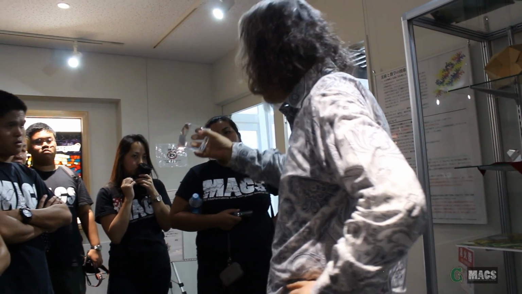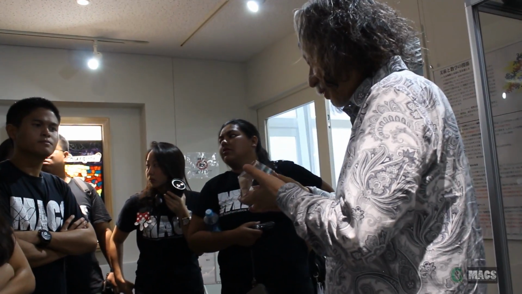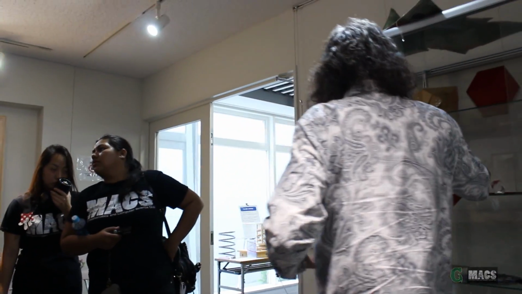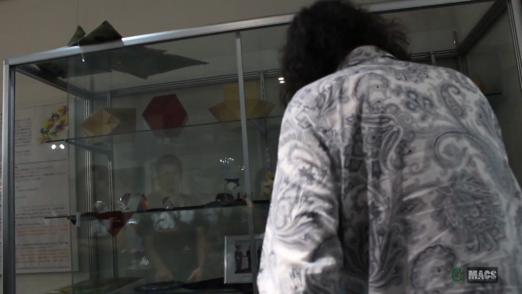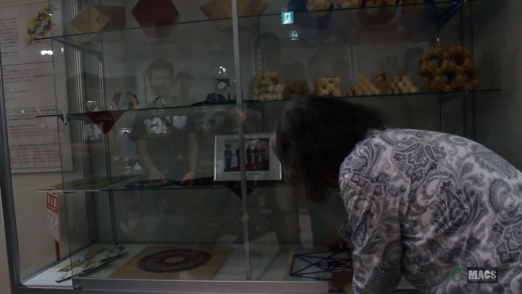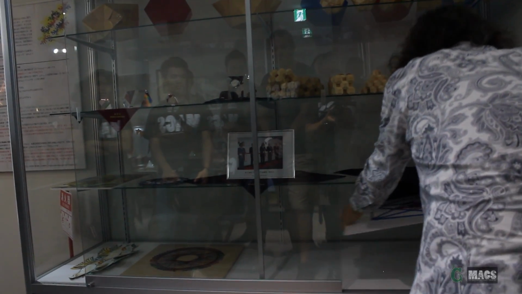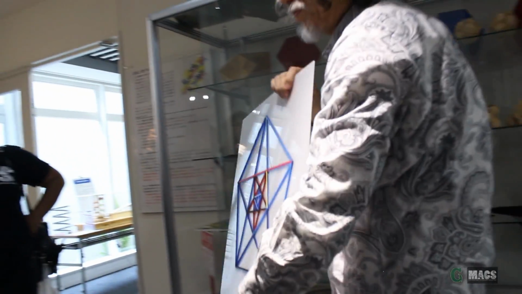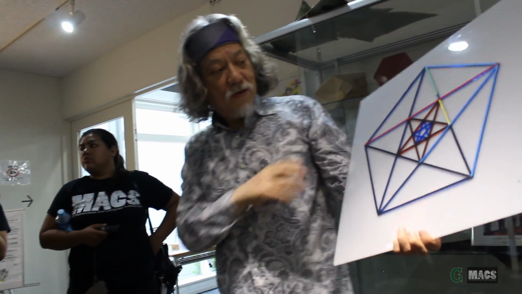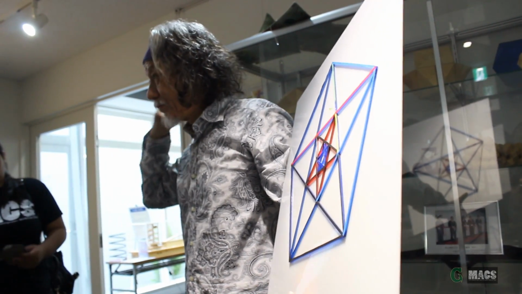And what does this mean? Why is this drawn? Maybe I will give you a hint. You have seen this here. This one. You have seen this one. Here, a pentagram. This was the symbol mark of the Pythagorean group.